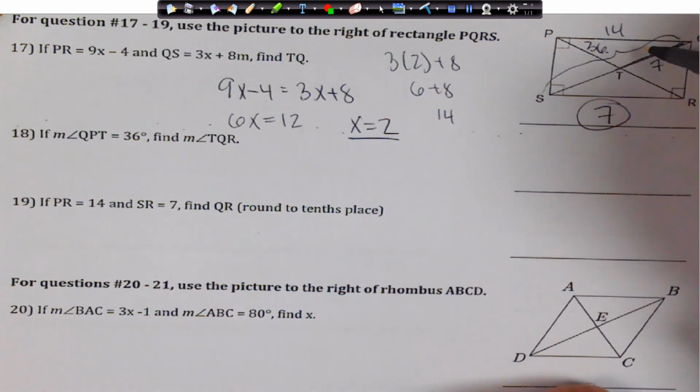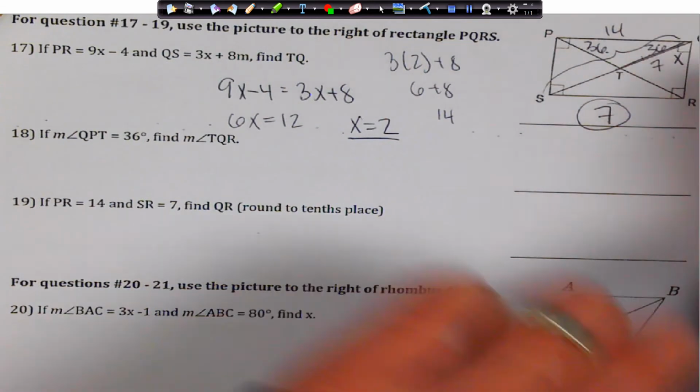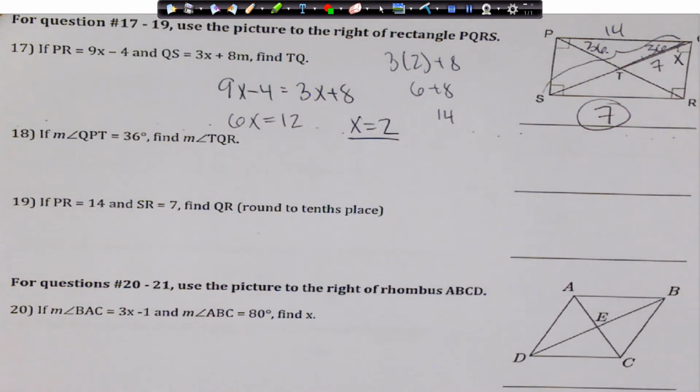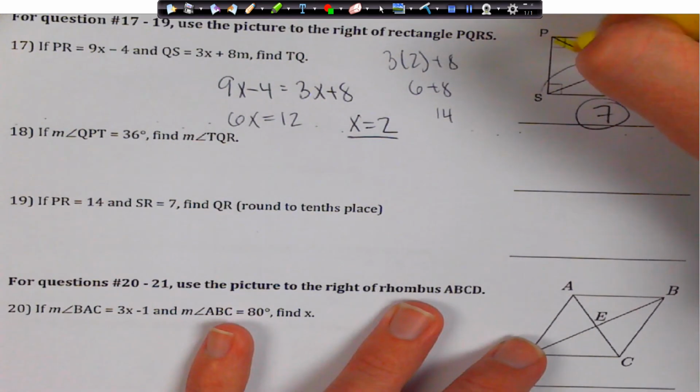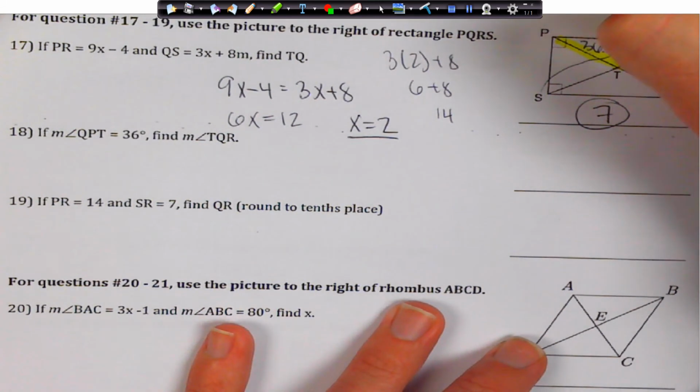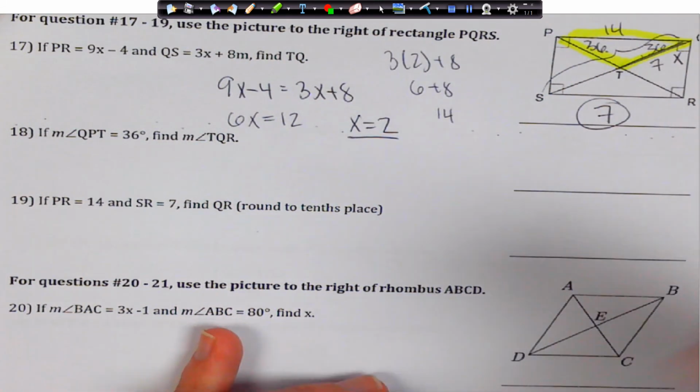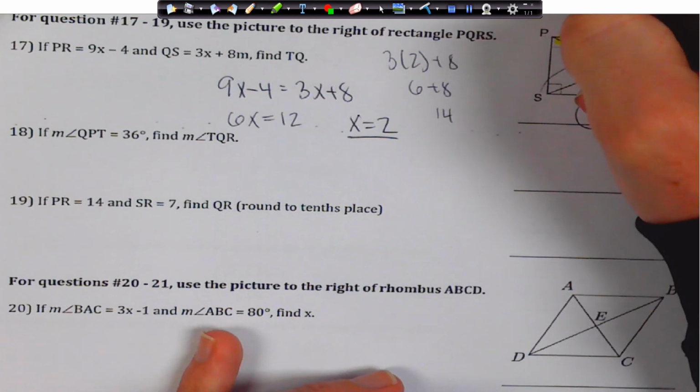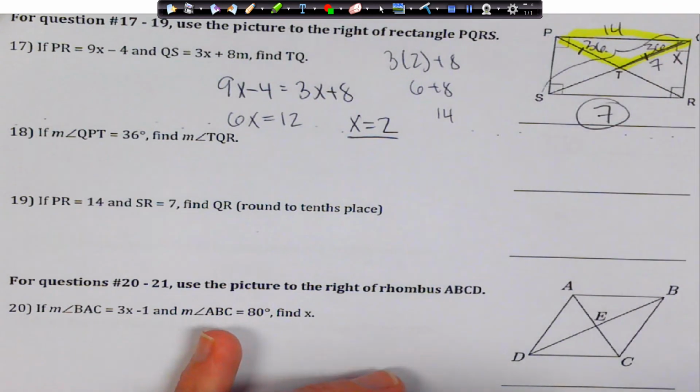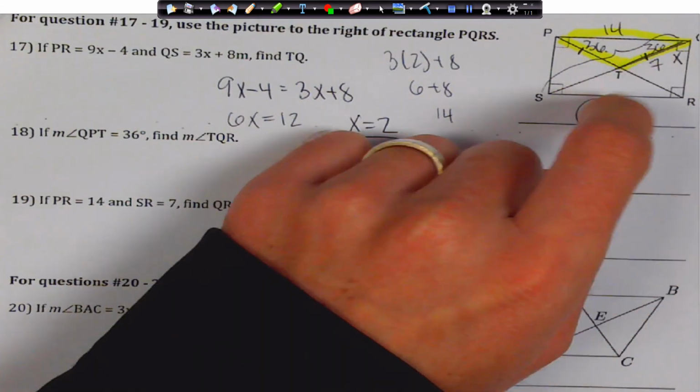So remember, we said before that all these are congruent, which makes isosceles. So if this is 36, then this is 36 over here as well, because this is an isosceles triangle right here. This guy is isosceles because we have PT congruent to TQ. And so because of that, we get to put 36 here as well.